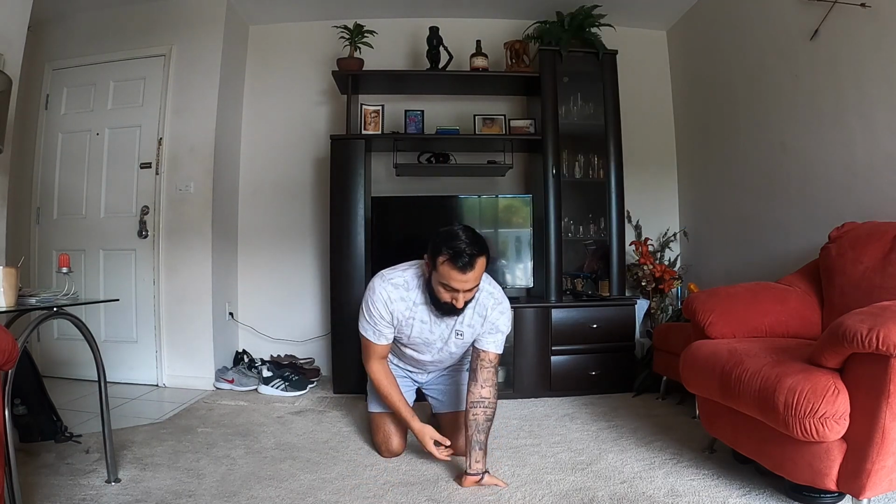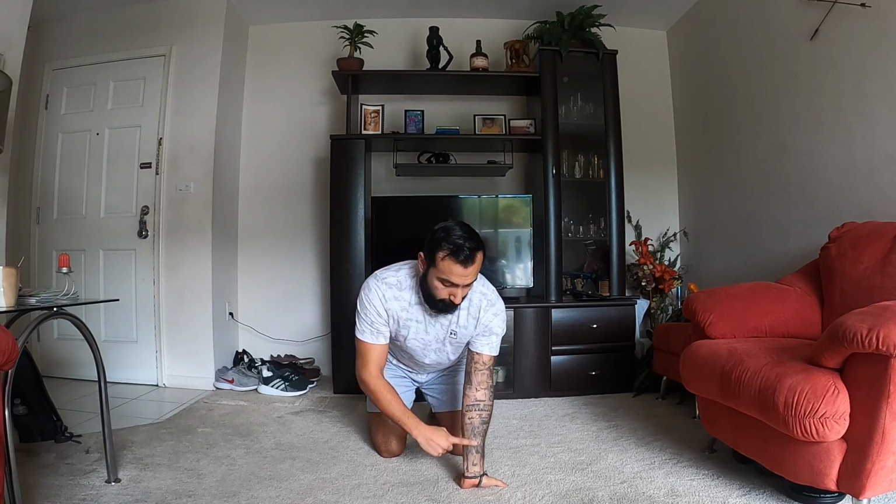Now, in these stretches, when I'm stretching the flexors, I should feel it up front. When I'm doing the opposite, I should feel it on the back side, right? When I'm stretching the extensors, okay?